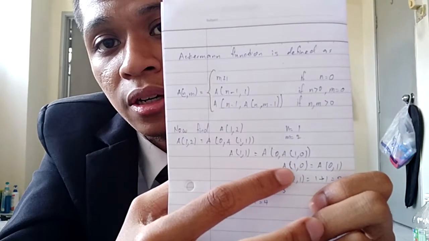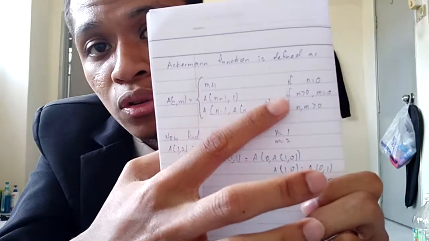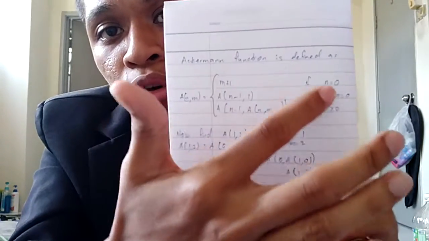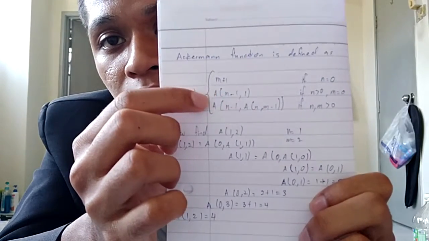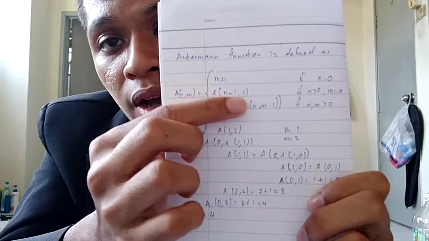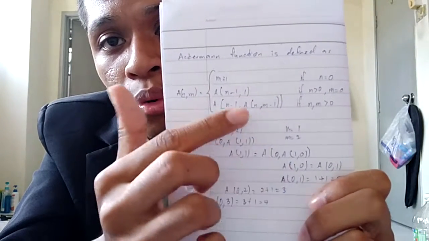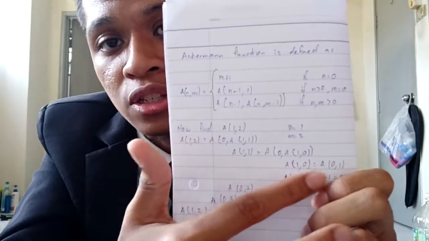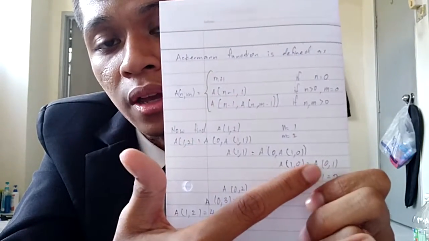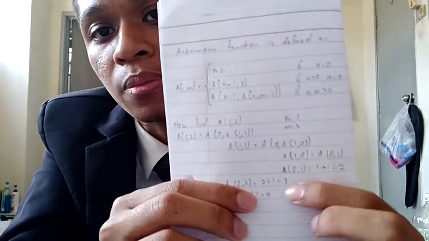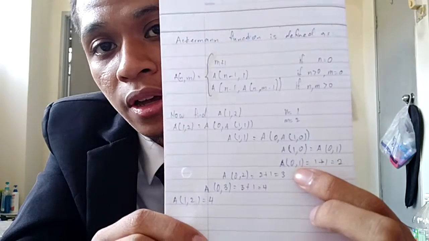We can see here the value of n is 1, n is greater than 0, and m is 0, so we take the second equation, A of n minus 1 and 1. So n minus 1, the n here is 1, so 1 minus 1 is 0, then 1 here, so we get A of 0 and 1. Then we bring down A of 0 and 1 again.